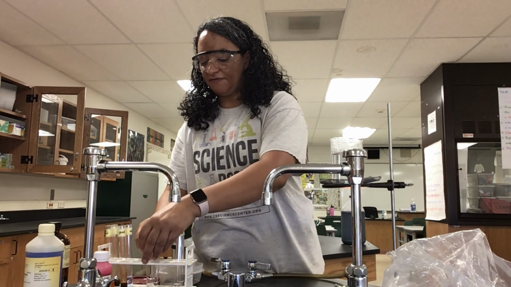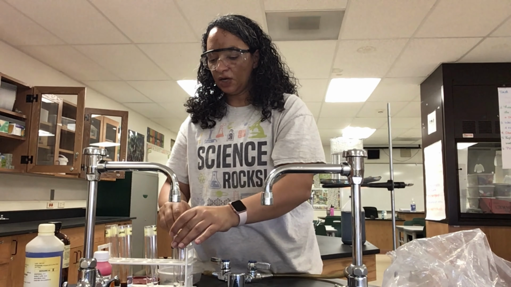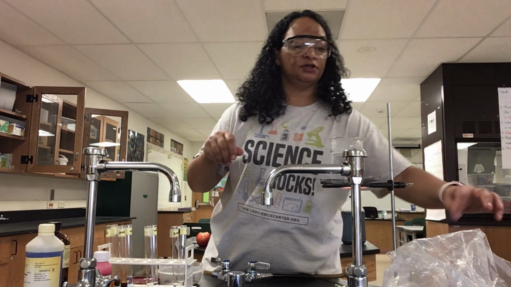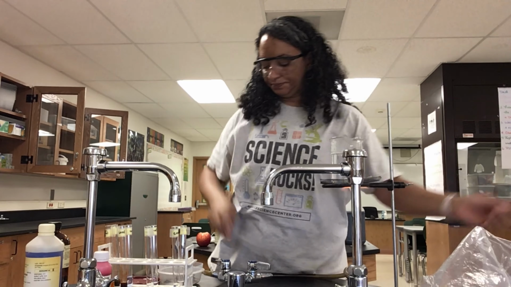This one is going to be my fat test. And then I have a seed and a control. This is going to be my sugar test. And I'm going to go ahead and set up the sugar test first because that one takes a little bit longer. So let me grab a new pipetter.